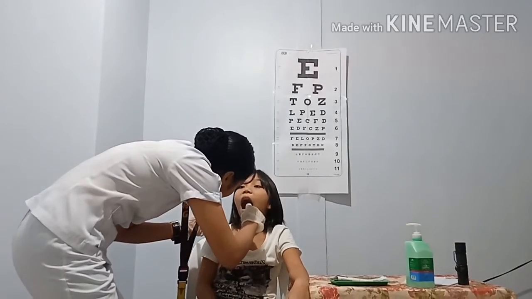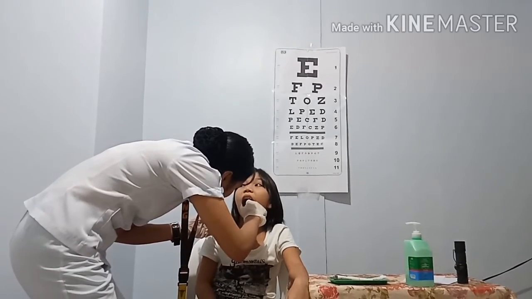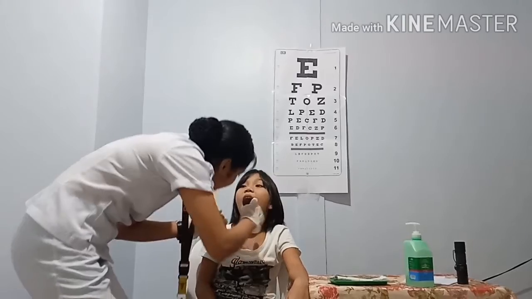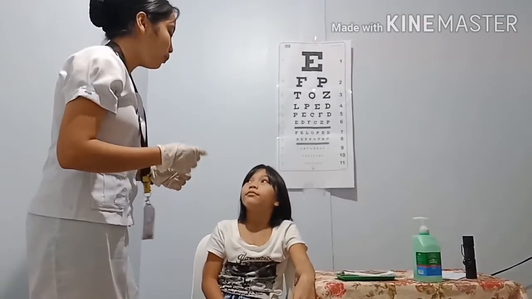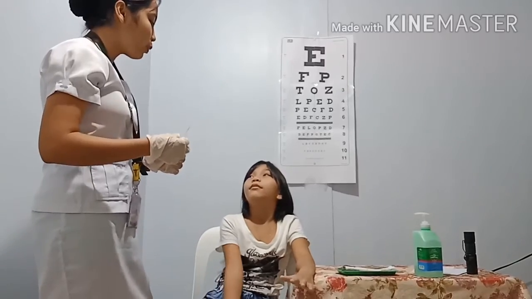The student will palpate, touch it. Very good. So, next is to inspect the salivary glands of the client. There are 3 salivary glands in our mouth: the submandibular, submental, and the parotid gland. So check if there is any inflammation from it.